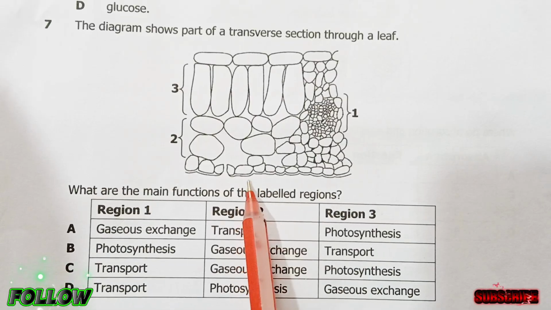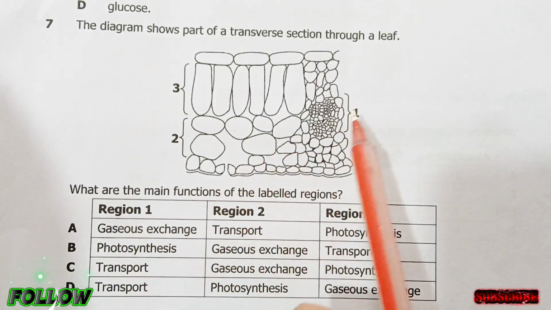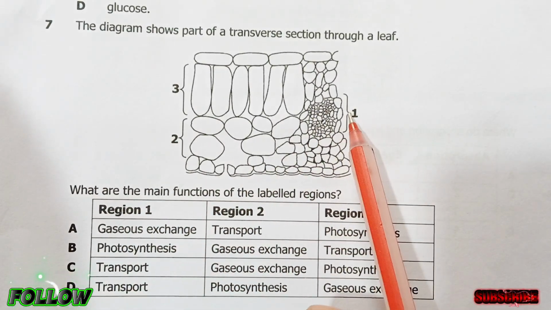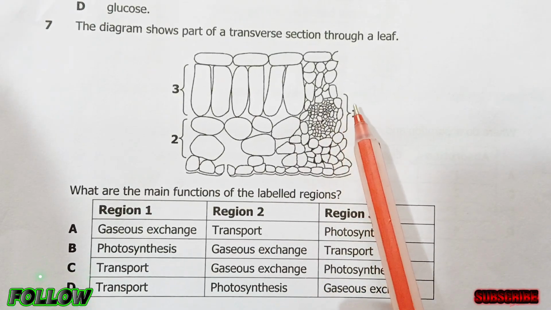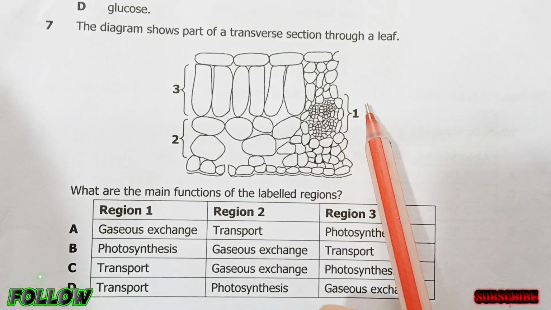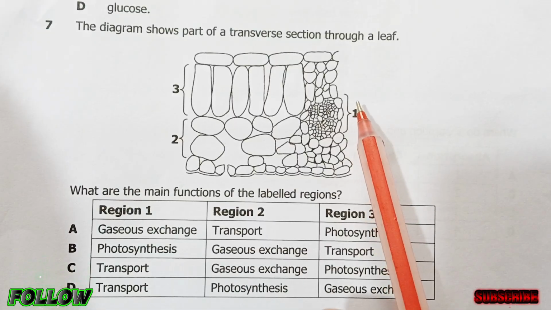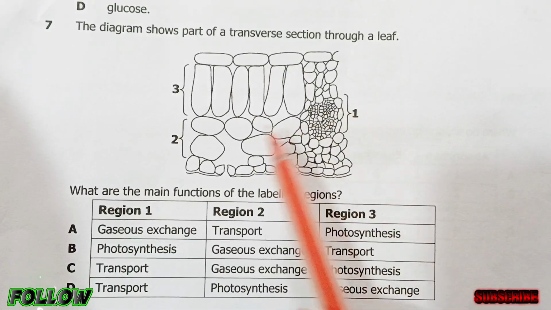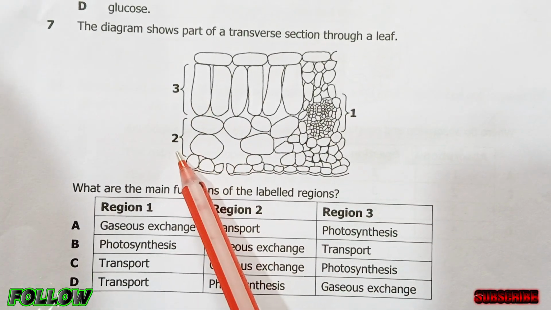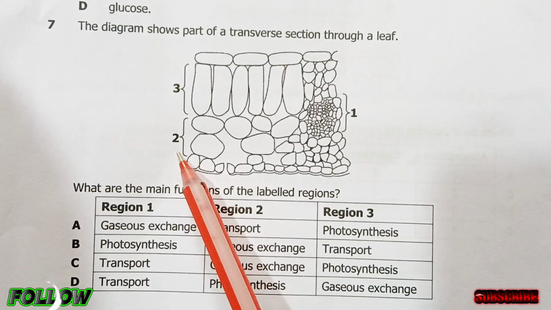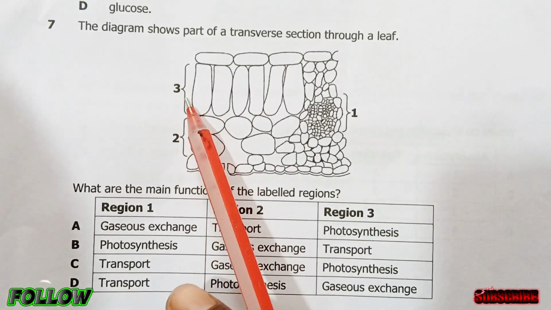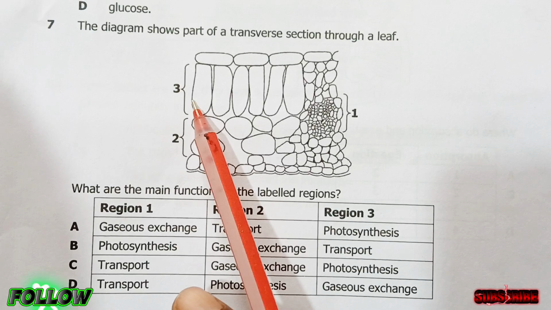What you need to understand is that region 1 is the vascular bundle. It consists of the xylem and the phloem. Then 2 here is the spongy mesophyll. Then 3 is the palisade mesophyll.